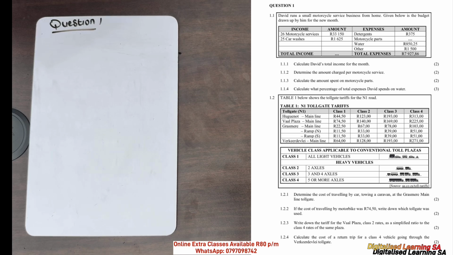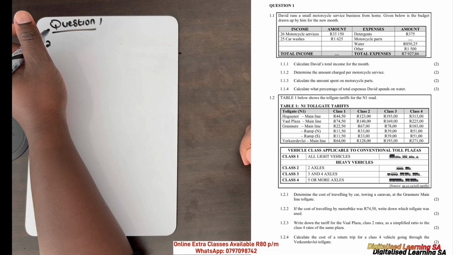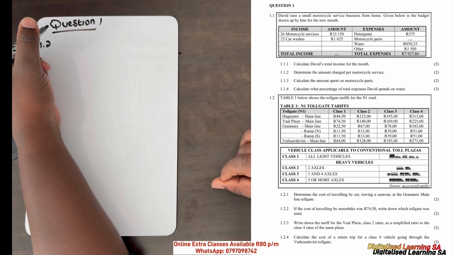Okay, so now let's move to question 1.2. So we are told that table 1 below shows the toll gate tariffs for the N1 road. So by tariff, they are referring to the cost or the price.